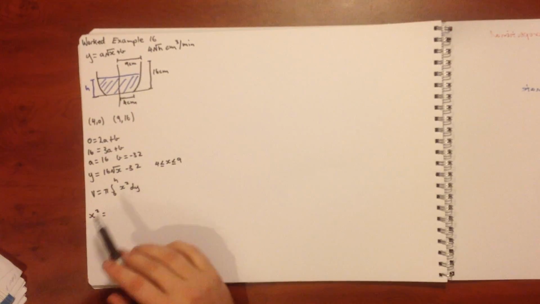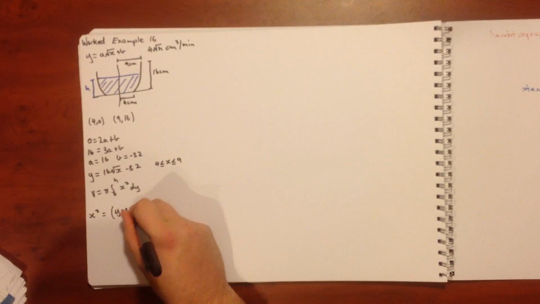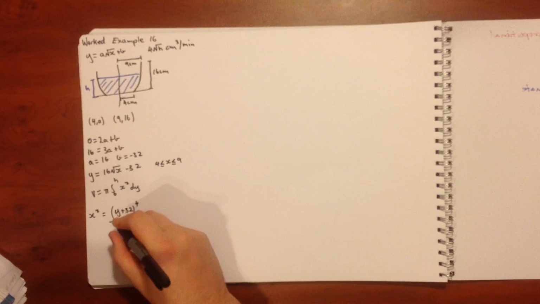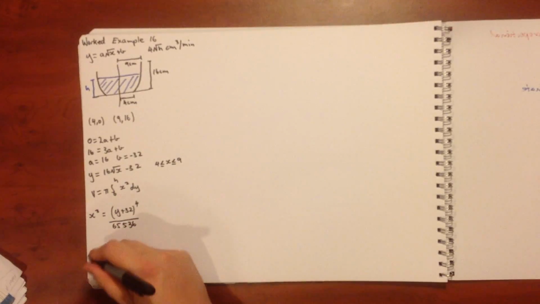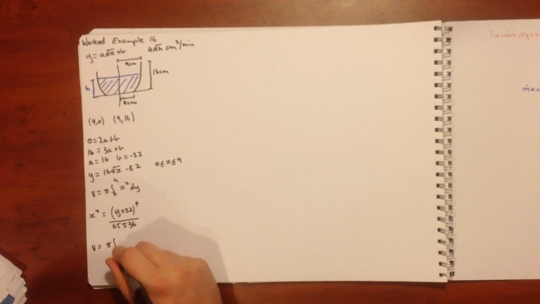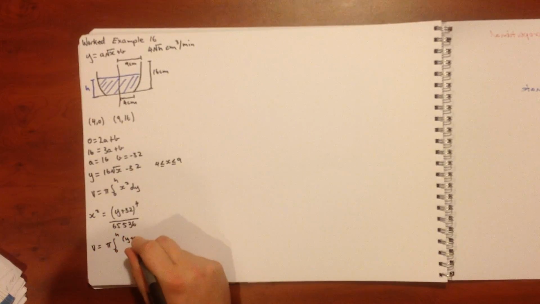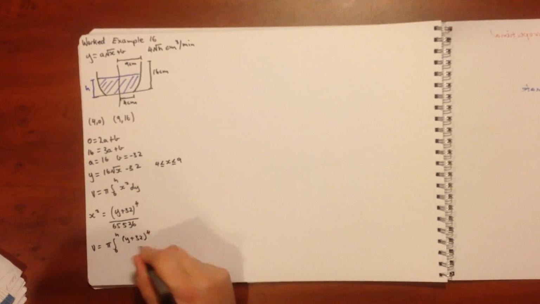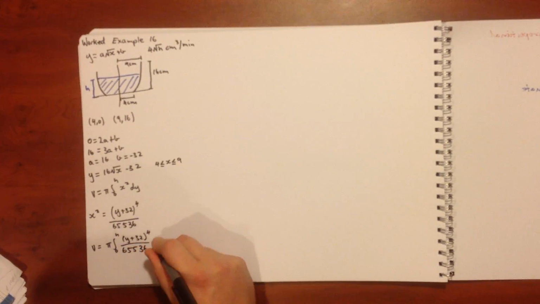We need x squared, so we actually have to raise it to the fourth power. So x squared equals (y plus 32) to the power of 4 over 65536. That means our volume is equal to pi times the integral from 0 to h of (y plus 32) to the power of 4 over 65536 dy.